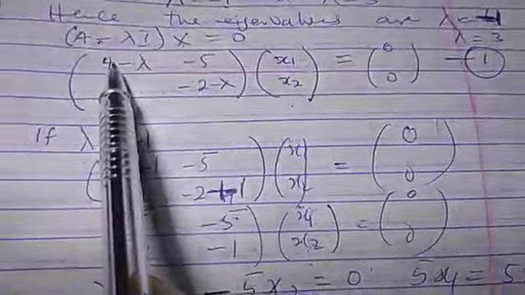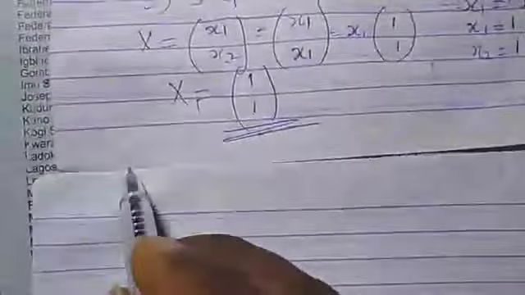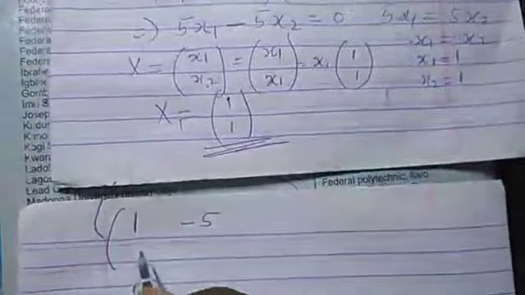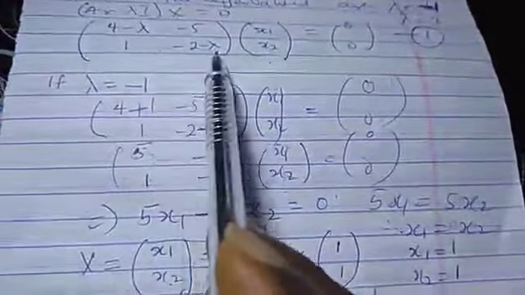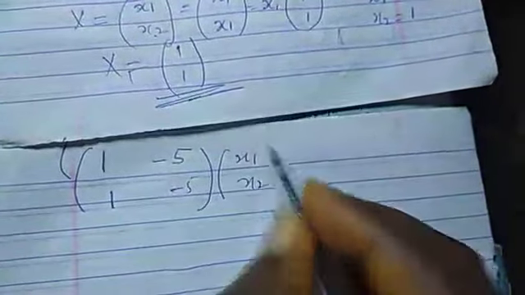Now, I will make use of lambda when lambda is 3. So when lambda is 3, this is what I will be using. This one that I wrote as equation 1, I will put 3 here. So this will be 4 minus 3, minus 2 minus 3. If I put 4 minus 3 there, I will have 1. There's -5. There's 1 here. Then -2 minus 3 will become -5. There is S1, S2. So they will always be the same thing, just like this one.